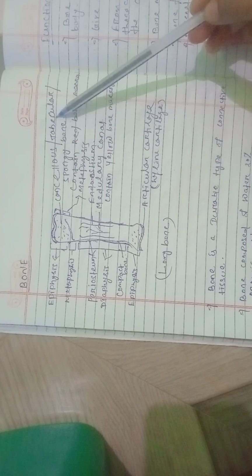The epiphysis region contains cancellous bone, also called trabecular bone or spongy bone. Why is it called spongy bone? It looks like a sponge-like structure. And why is it called trabecular bone? It looks like a honeycomb-like structure, in which the bone marrow is present. The red bone marrow is present, and the red bone marrow produces hemopoiesis. Hemopoiesis means blood cell formation, like WBC, RBC and platelets.